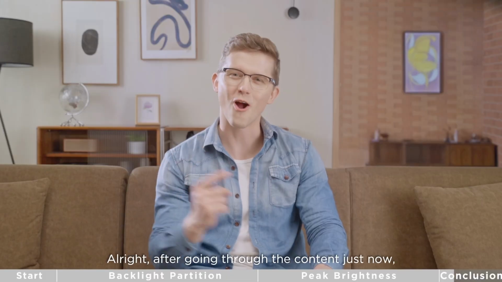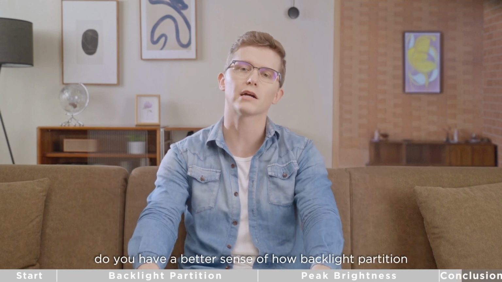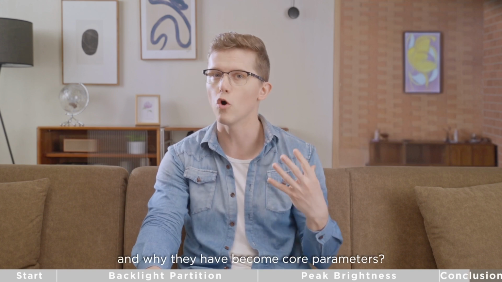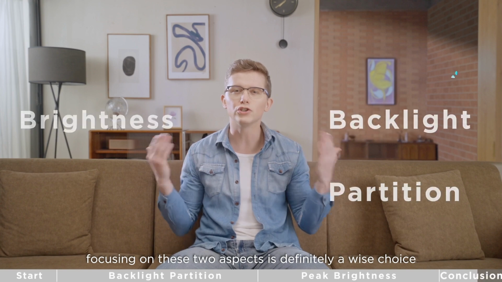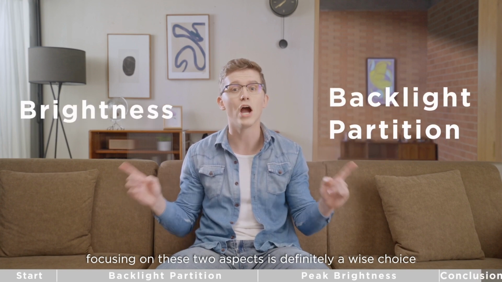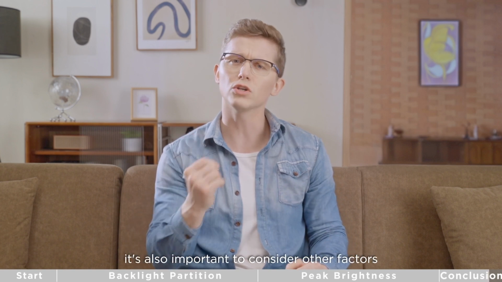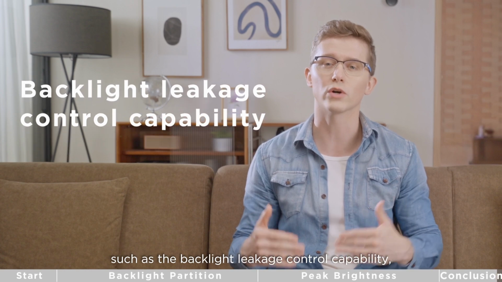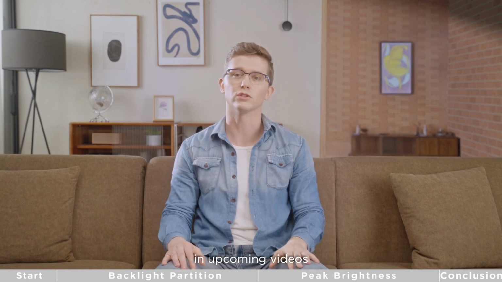Alright, after going through the content just now, do you have a better sense of how backlight partition and brightness affect picture quality and why they've become core parameters? When choosing a TV, focusing on these two aspects is definitely a wise choice. Of course, besides these 2 points, it's also important to consider other factors such as the backlight leakage control capability and so on. I'll explain more about other parameters in detail in upcoming videos.